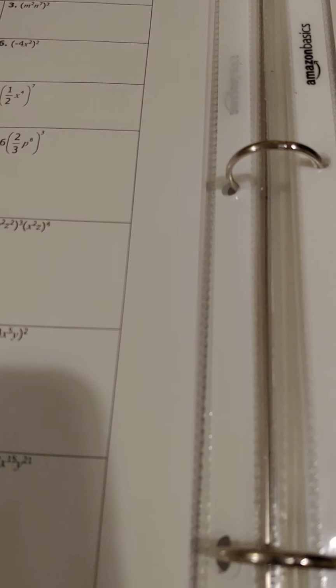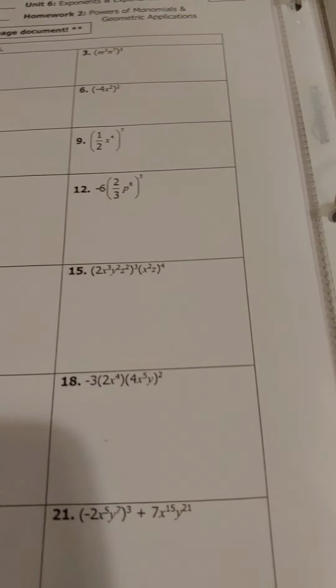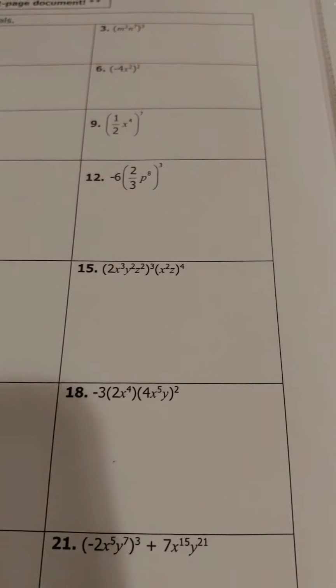And then I'm going to give you till tomorrow night, Thursday night, to complete it. But then tomorrow I will be posting another video with another lesson.